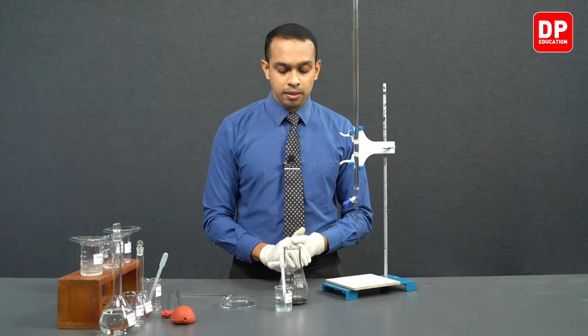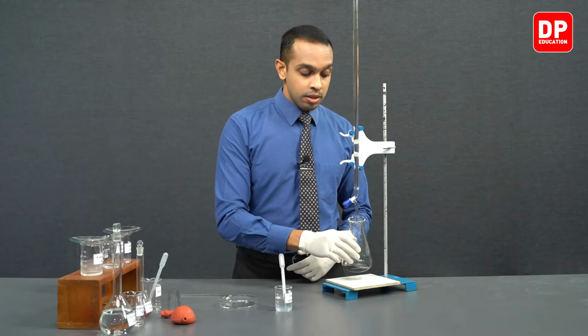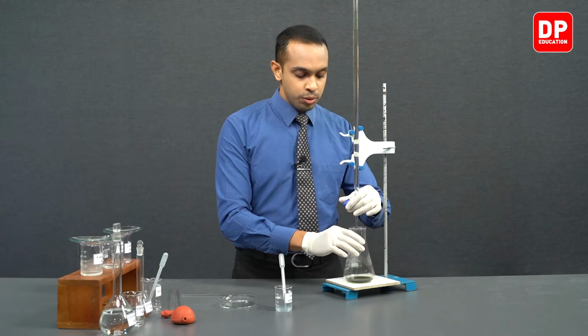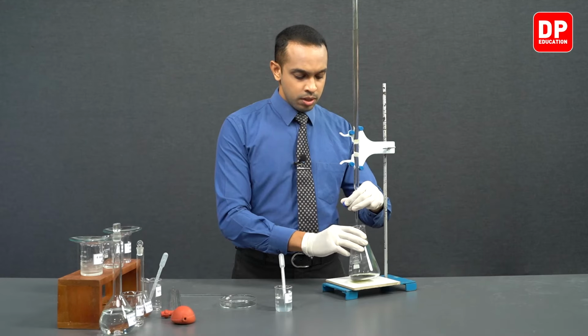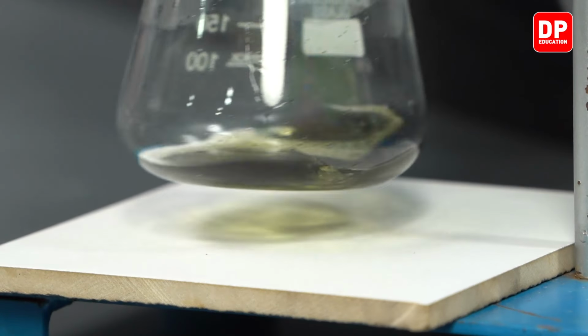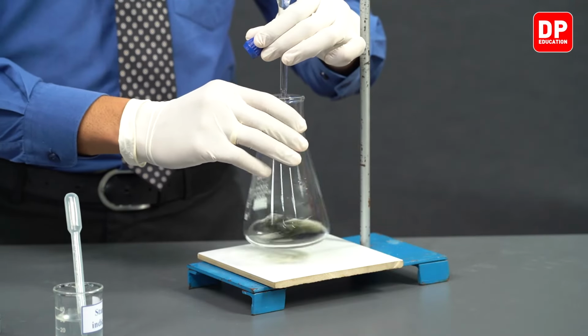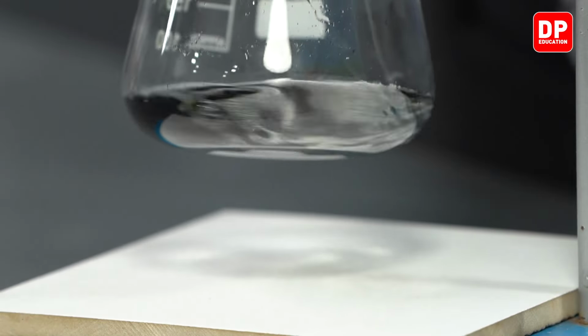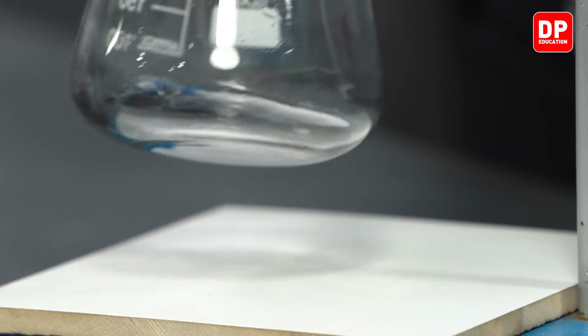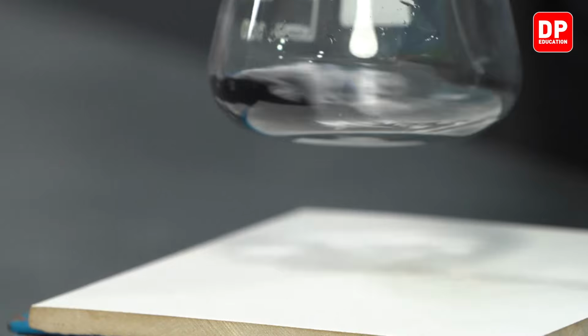Now after adding the starch indicator, we can continue to titrate this solution until a colorless solution is obtained. So it's a lighter blue color now. We are close to the end point.